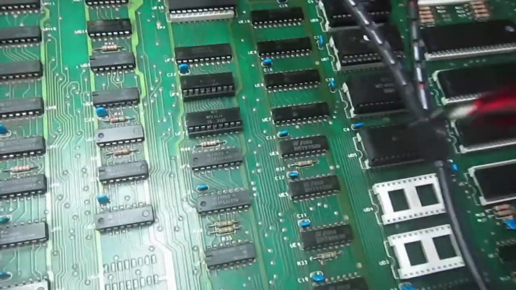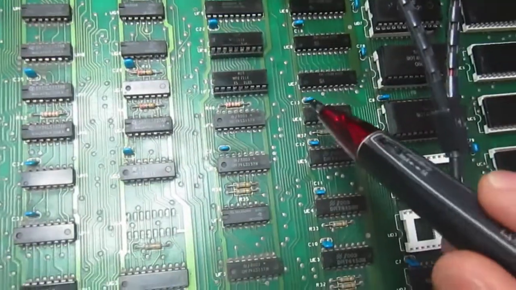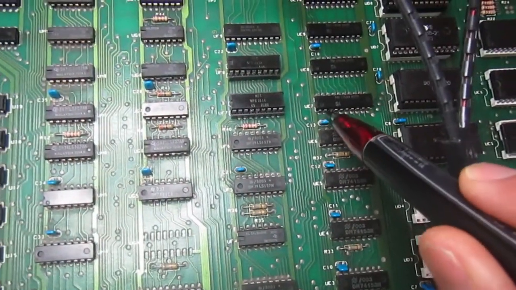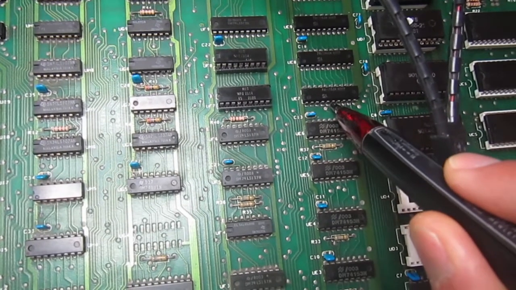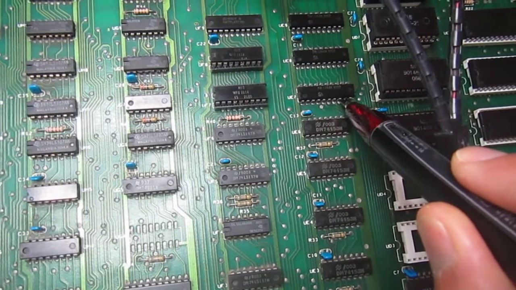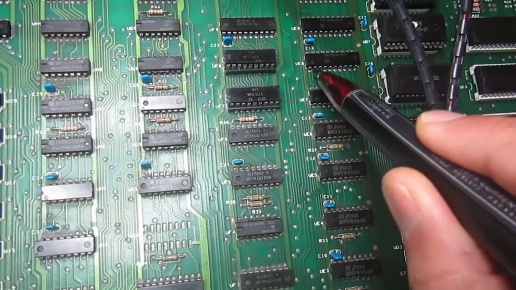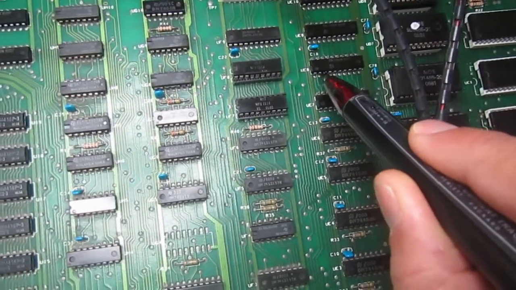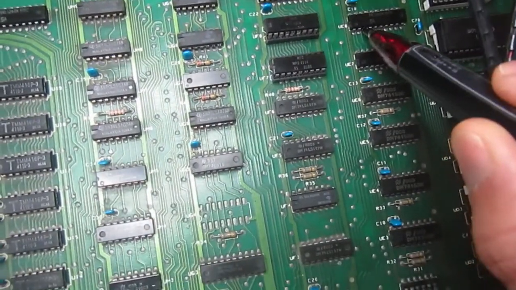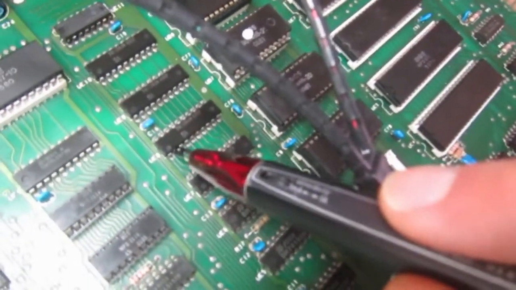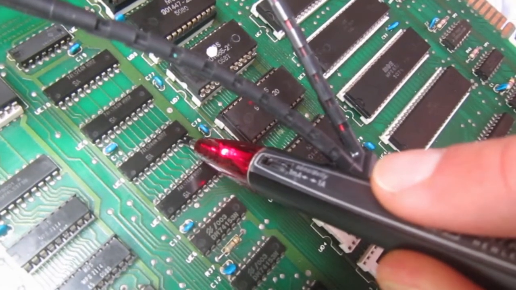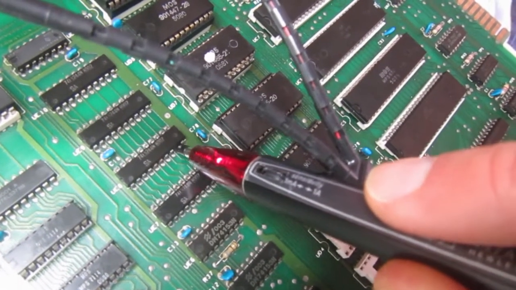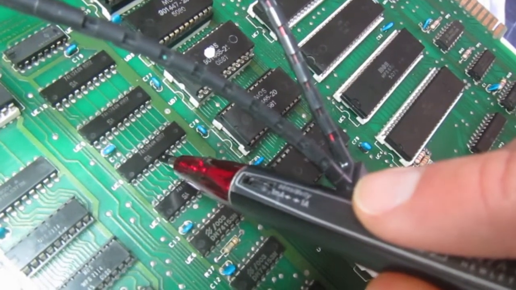and this is E7 data bus transceiver, and the probe doesn't light. But if we go on E8, you see the probe starts lighting, so it means it's getting high current.